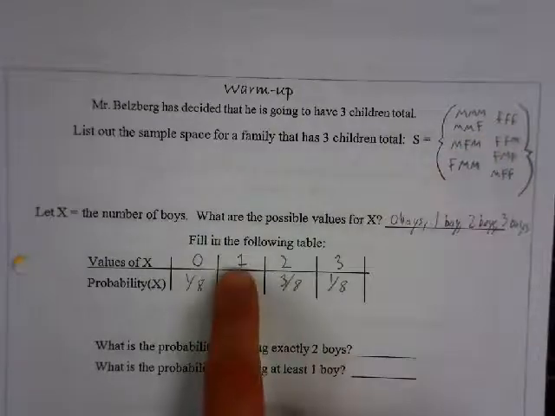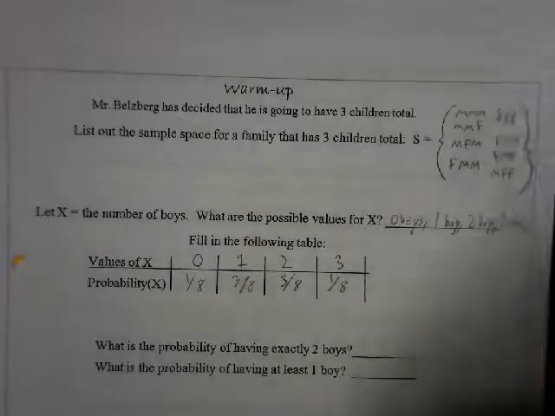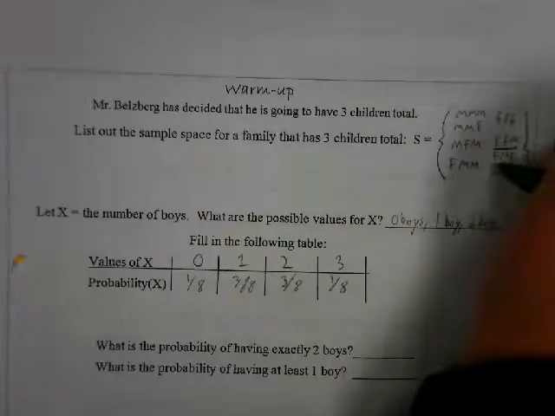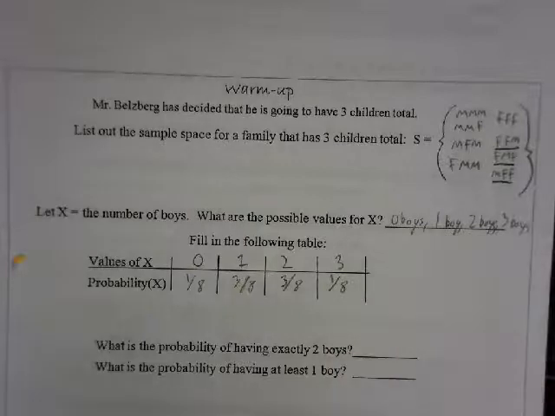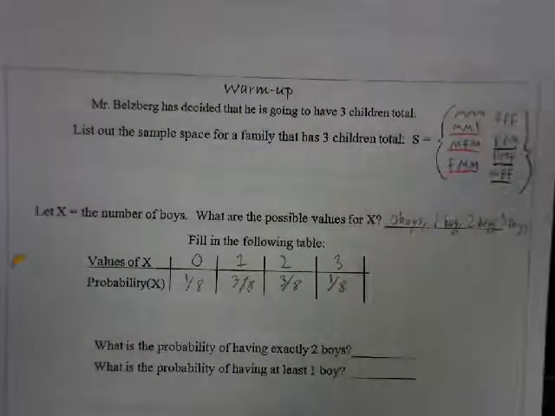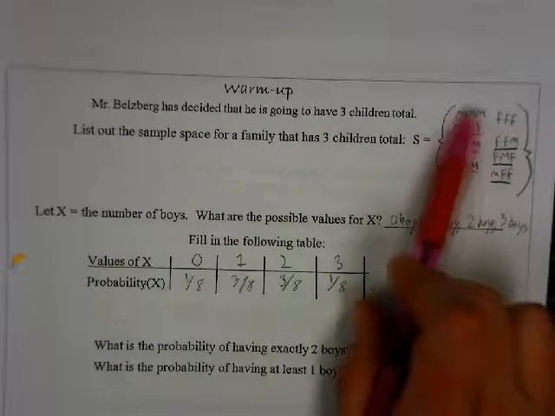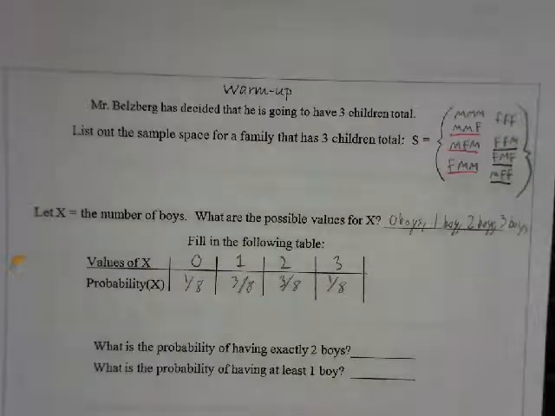Having 1 boy would be those 3. You have 2 girls and 1 boy, so there's 3 out of 8 for having 1 boy. For having 2 boys, that'd be these 3. So there's 3 out of 8 for having 2 boys. And then 3 boys is 1 out of 8, where you have male, male, male.